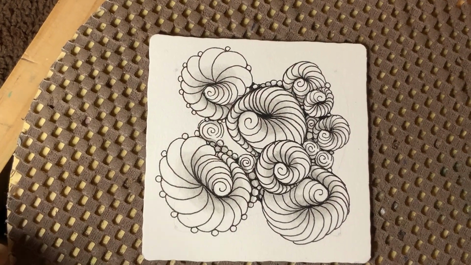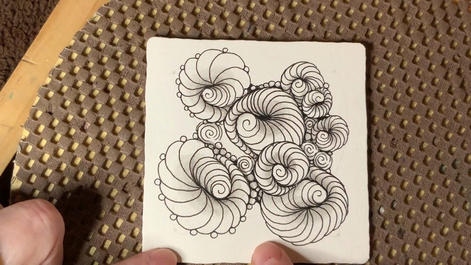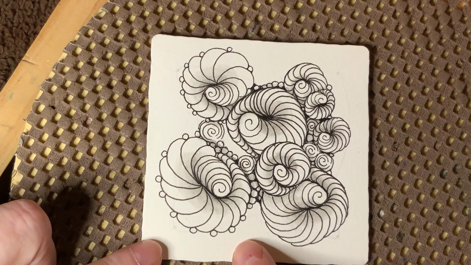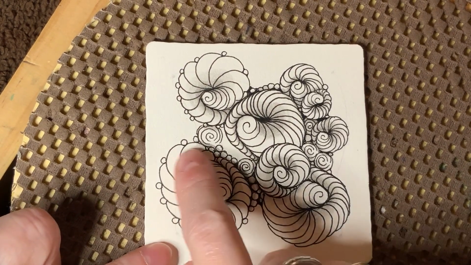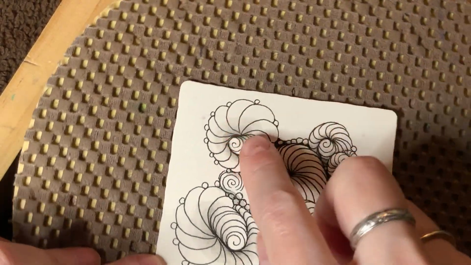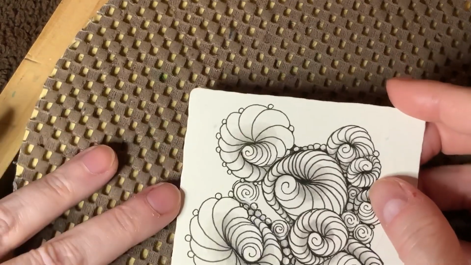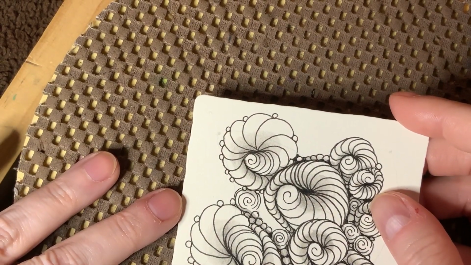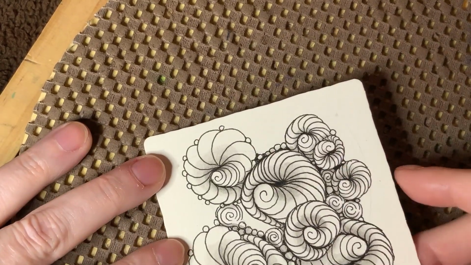Now from this point on, I'm going to add maybe a couple of printemps. I'm going to do some rounding and line weight maybe in here. And then on these ones with the large sort of loopy sections, I may do something funky on there, I'm not sure.